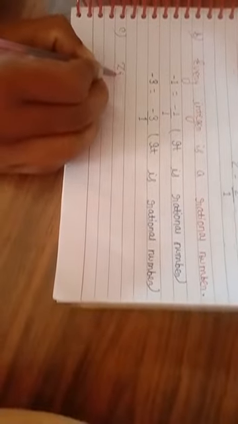The third one is the most important question. Can 0 be a rational number? Yes, 0 is a rational number.